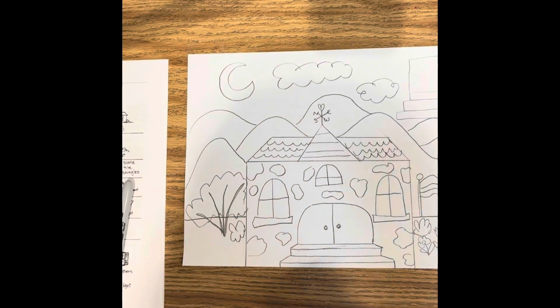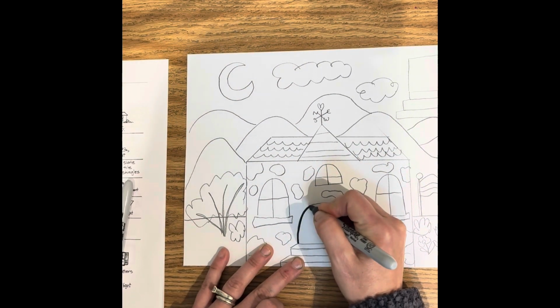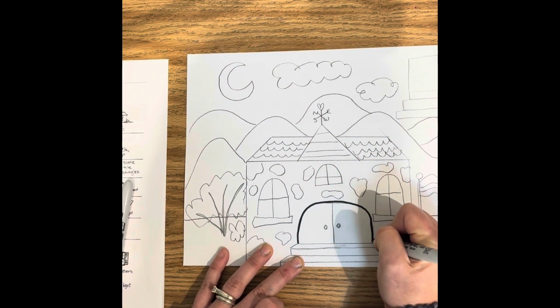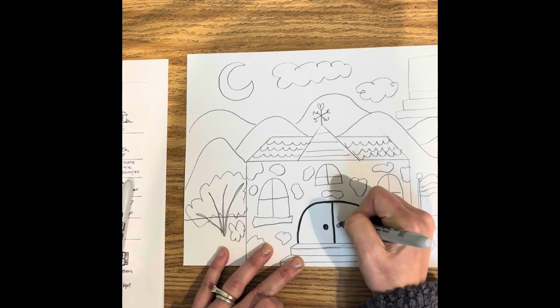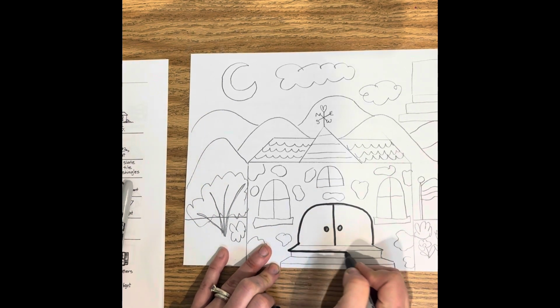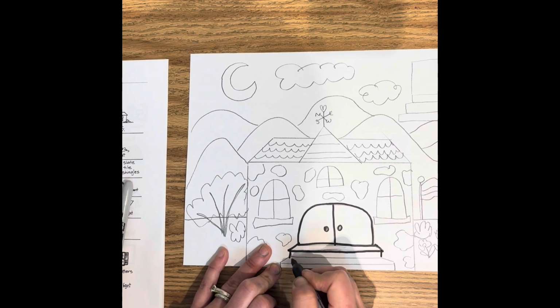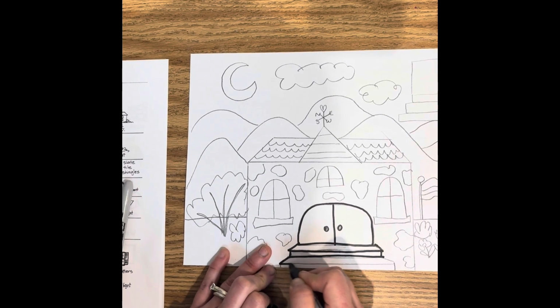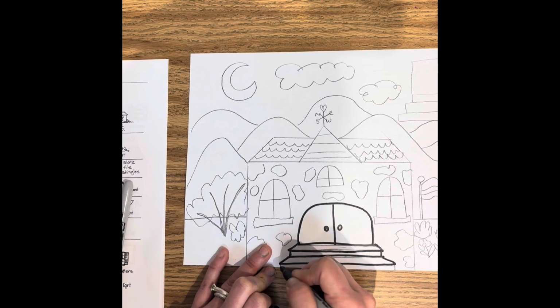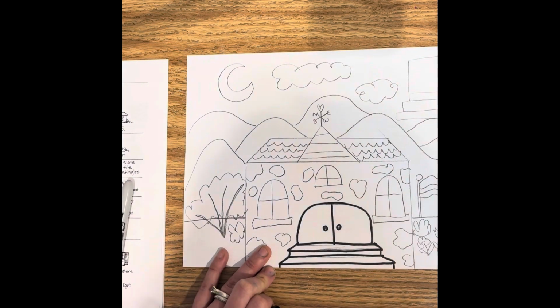The next step is just to take a Sharpie and trace my lines. I'm going right over what I did. This will make it easier for me to color later. I will time lapse you while I work on this because I do not think you need to see me trace every line in my house. So see ya in a minute.